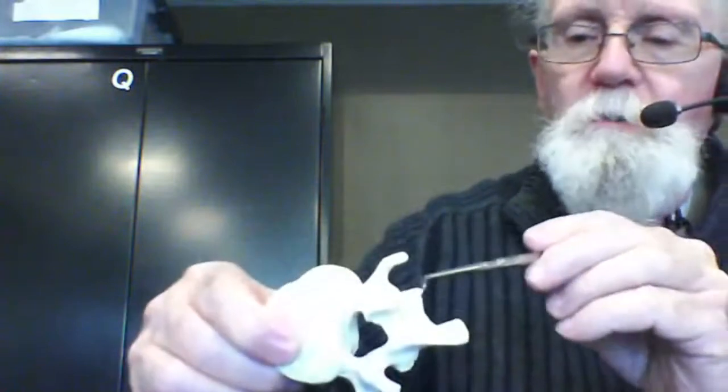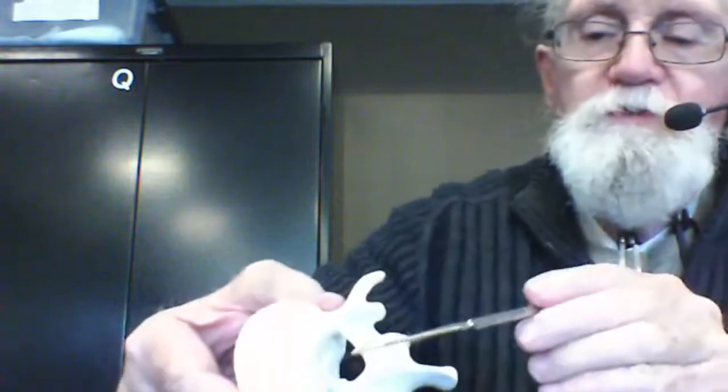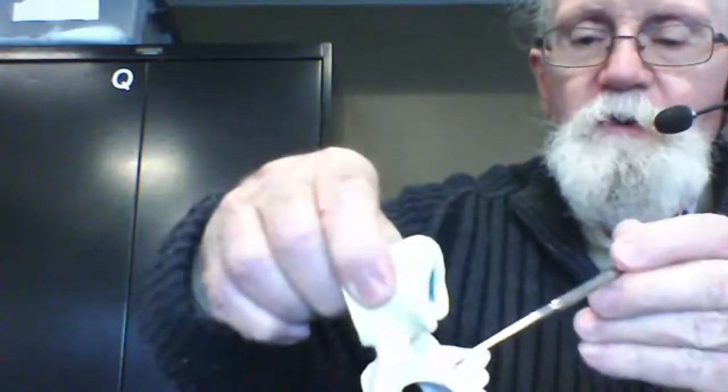There are also transverse processes, again, very short, very thick, superior articular facets, and inferior articular facets.